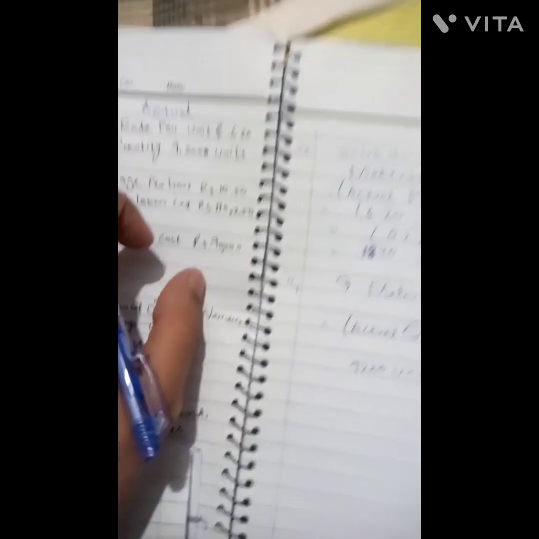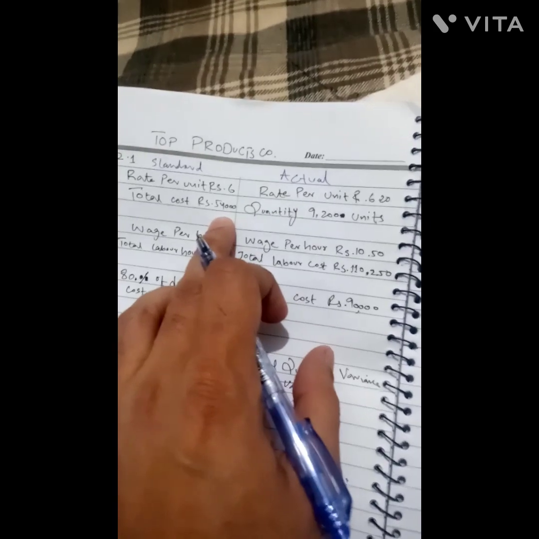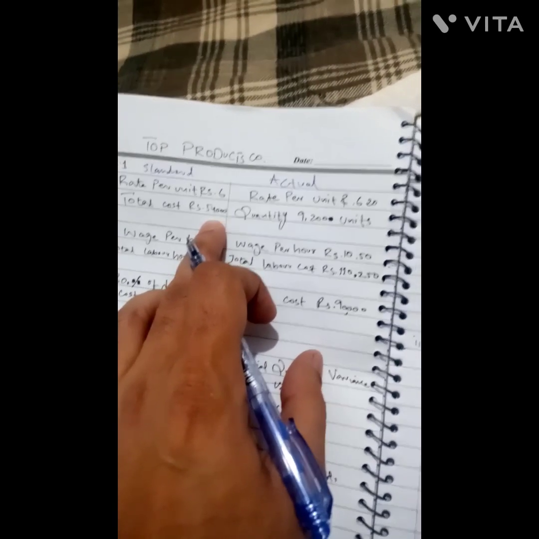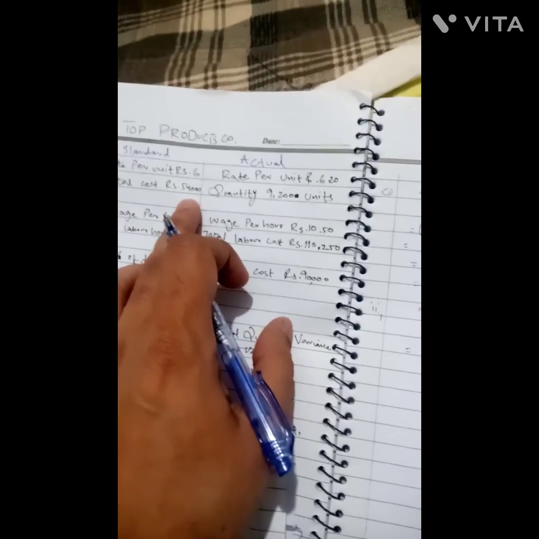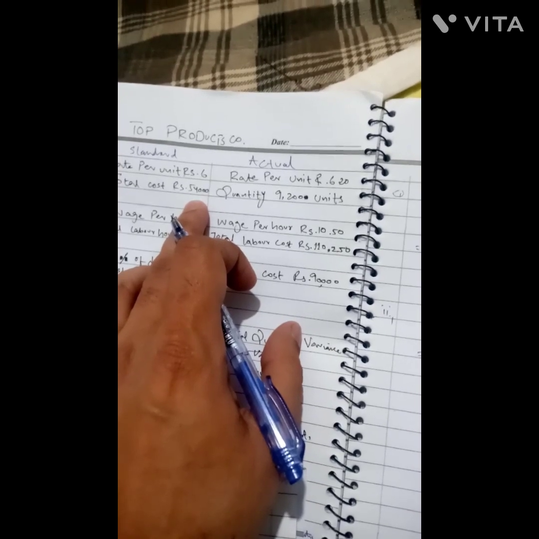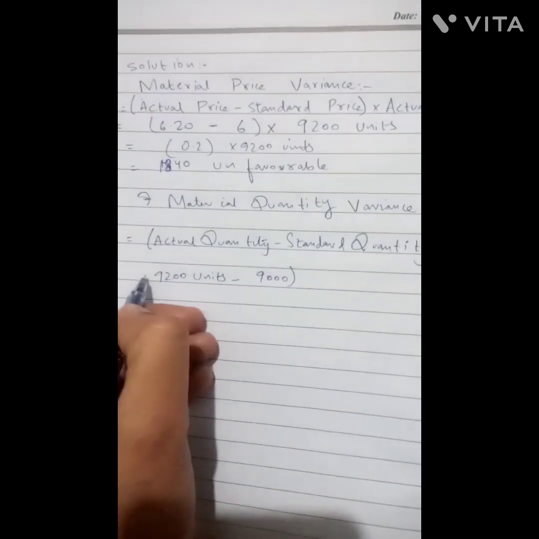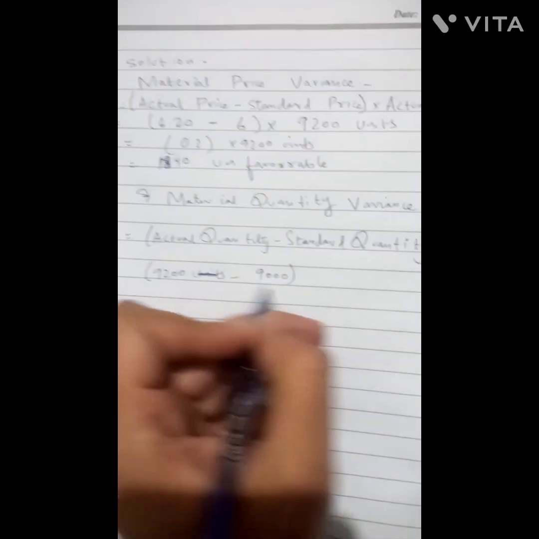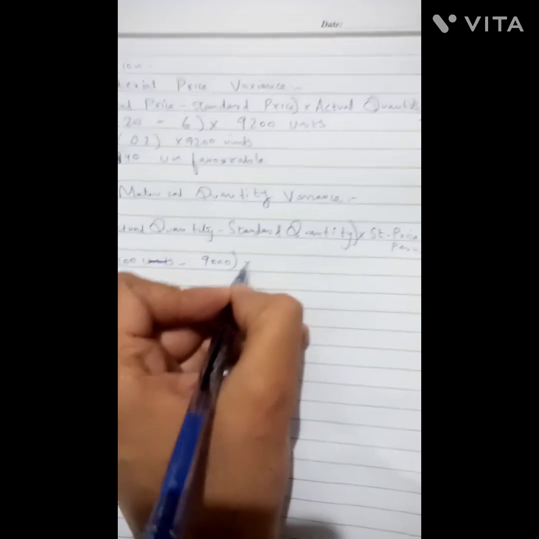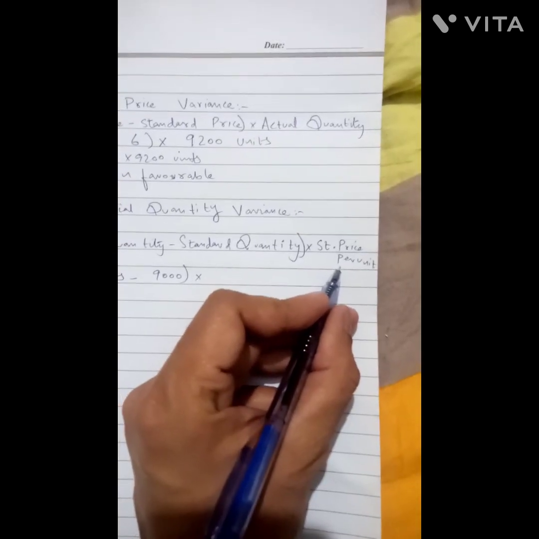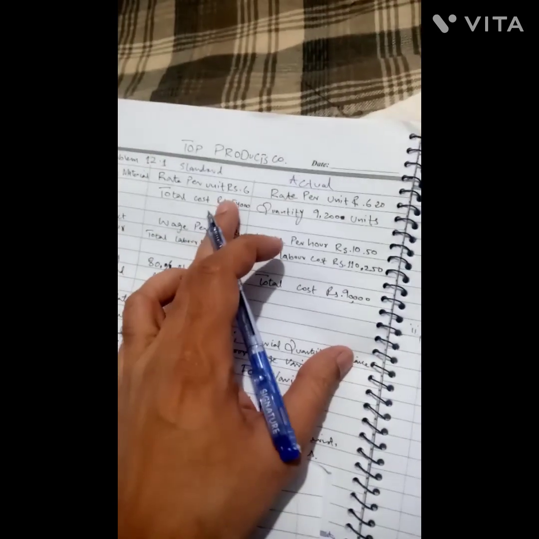6 9s 54 होता है, ठीक है, so it will be 9,000, multiplied by the standard price per unit. What is the standard price per unit? Which is 6.